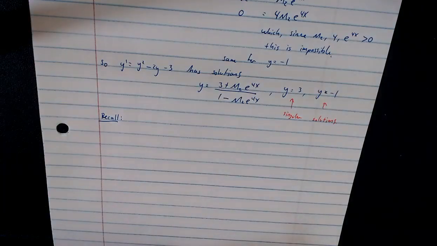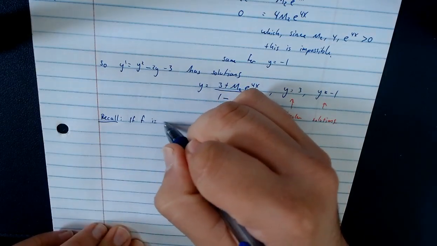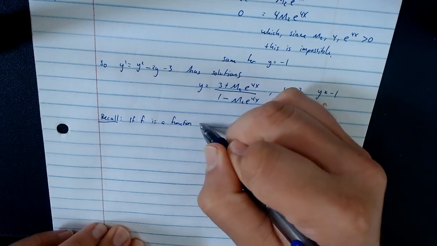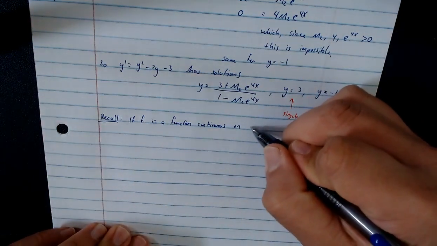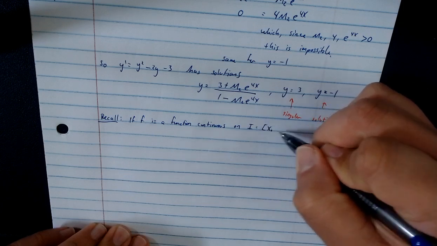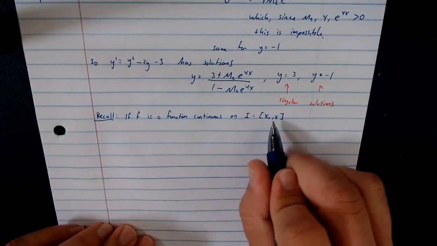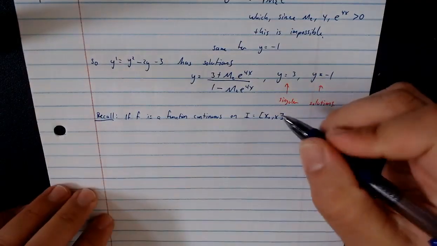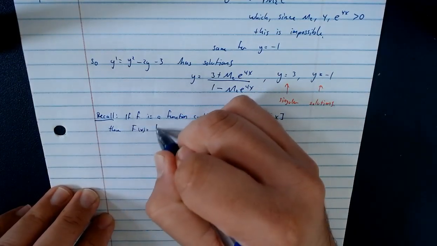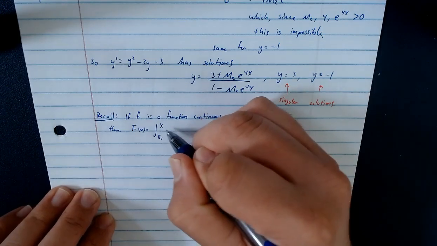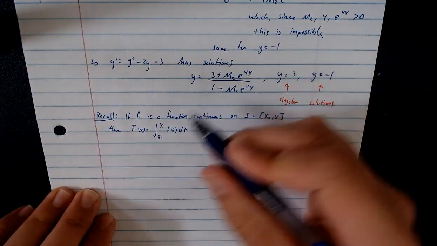This is a consequence of Cal 1. If f is a function that is continuous on some interval I given by x naught up to x, where x naught is fixed, the beginning of the interval, and x is variable, going up to as far as you need it to, then the function capital F of x, given by the integral from x naught up to x of the little f of t dt, is an antiderivative for f on the interval I.